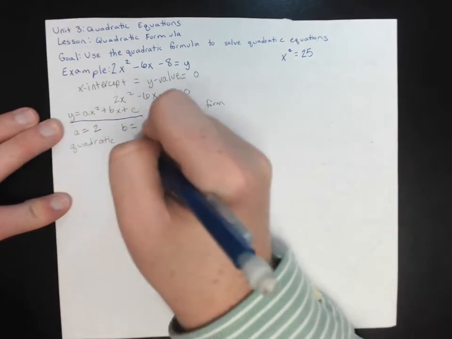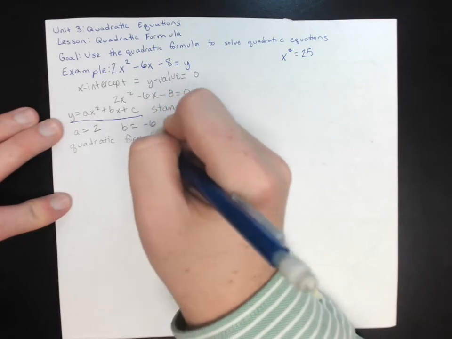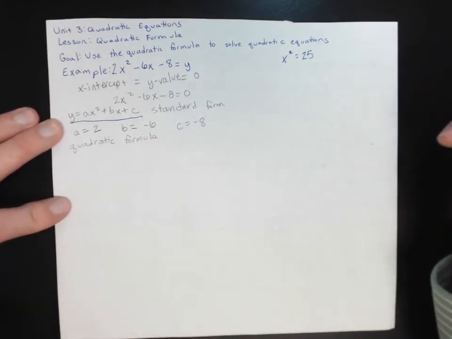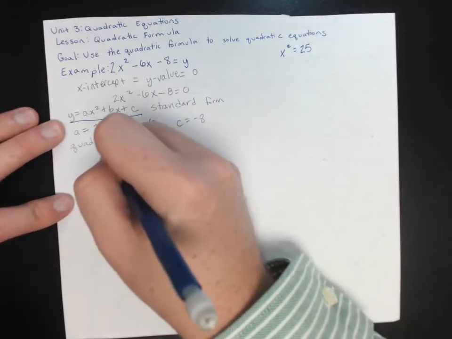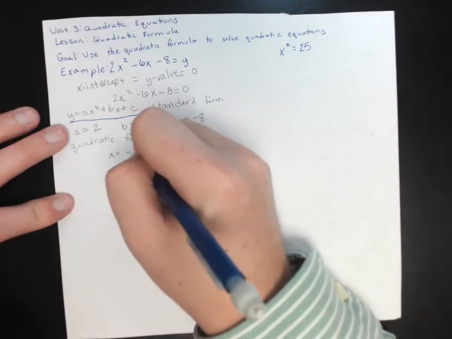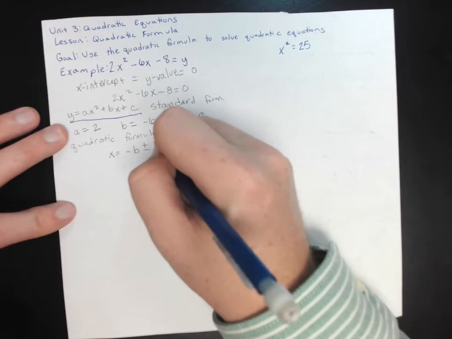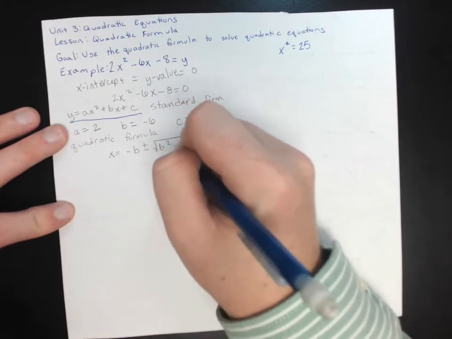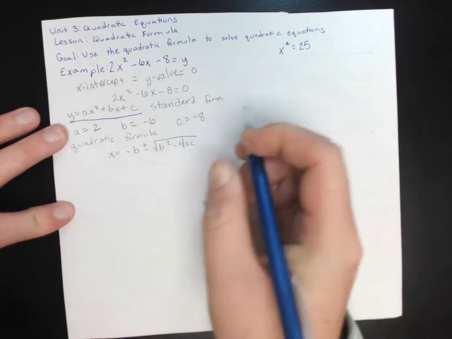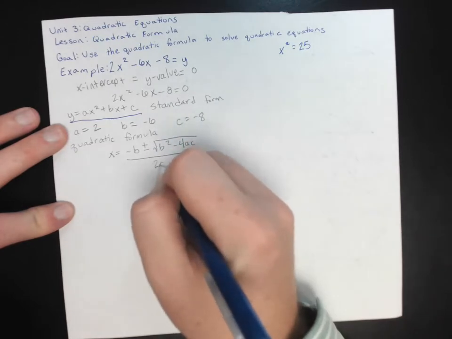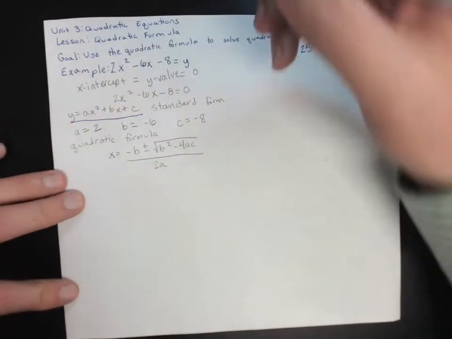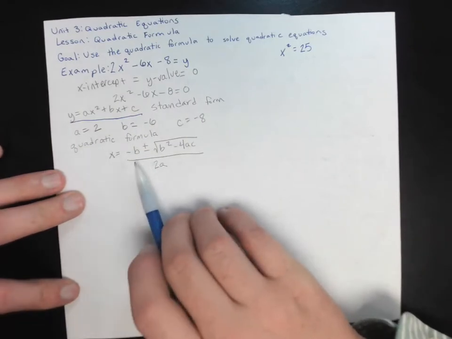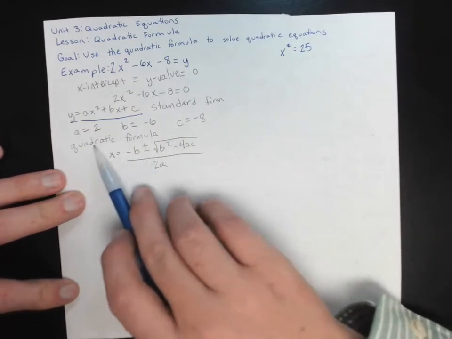The quadratic formula you do not have to memorize. It is given to you. It's in the formula sheets. It's on the board in the classroom. And it'll be on the formula sheets in the test. But the quadratic formula is x equals negative b plus or minus the square root of b squared minus 4ac all over 2a. So after we identify a, b, and c, and look at our quadratic formula, you should see why I identified a, b, and c.